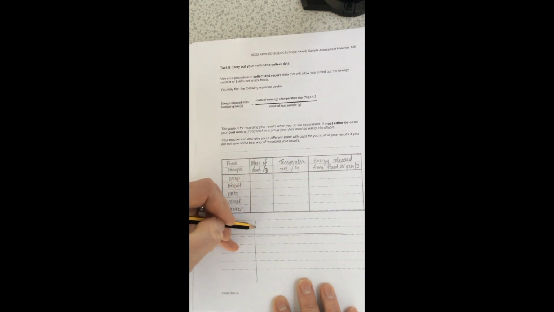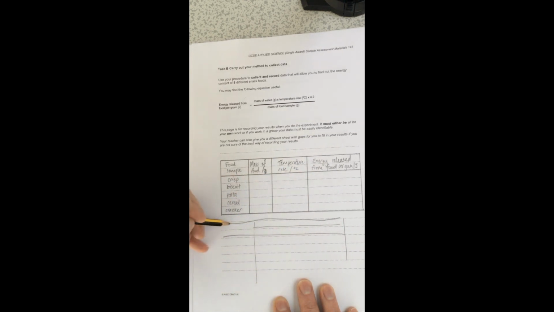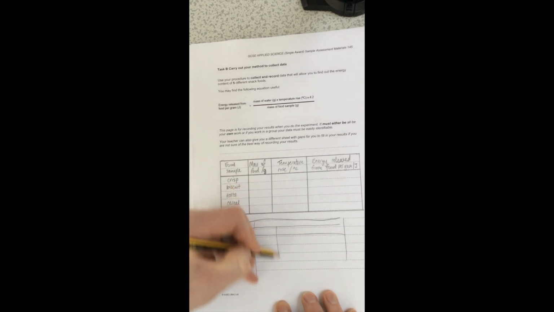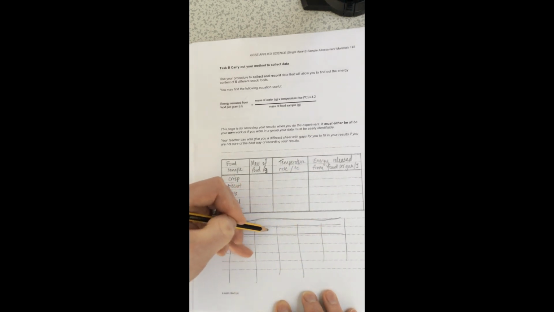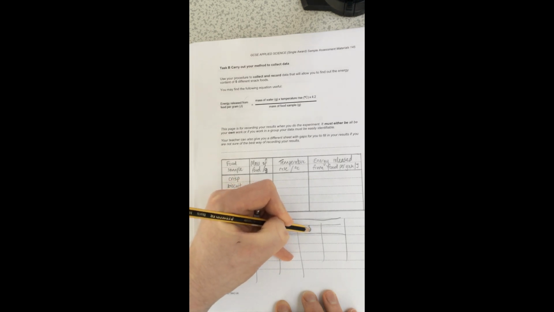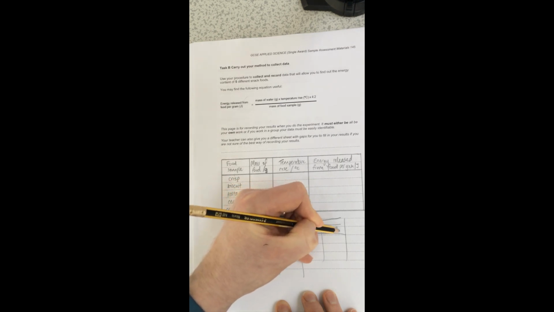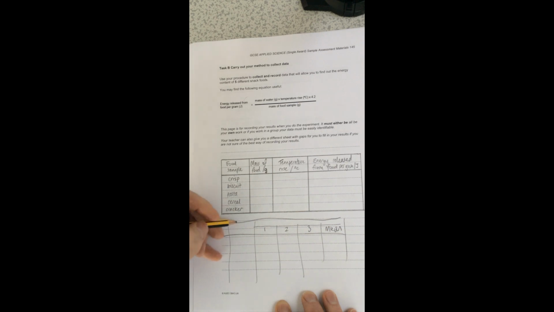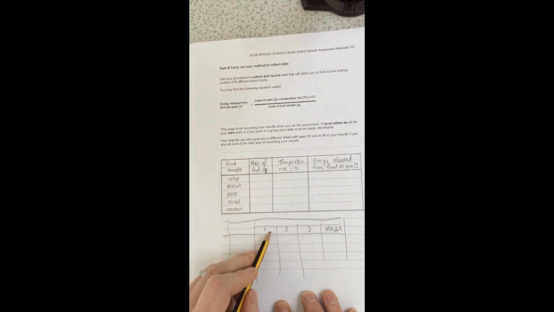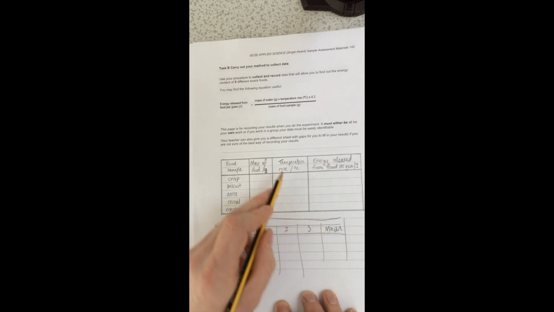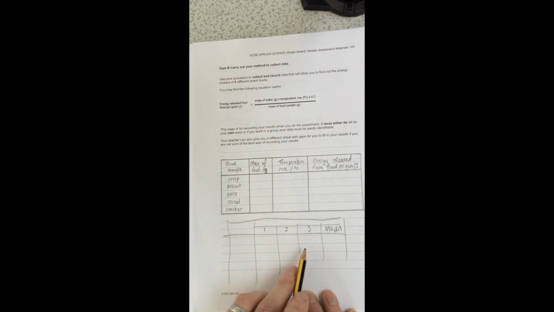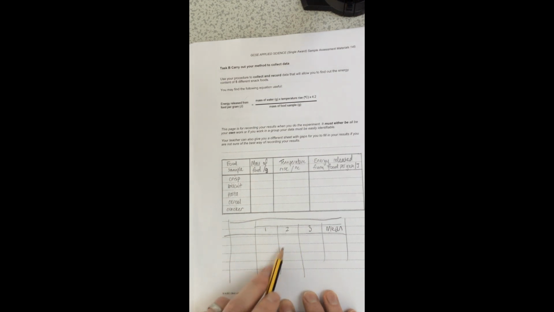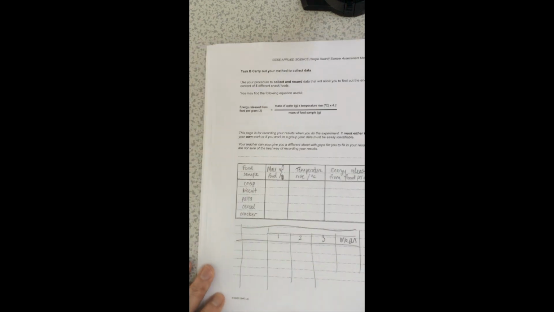So if I was you, I would always think about when I'm measuring something, if there's time, to do try 1, try 2, try 3, and then calculate my mean. So this is what you're going to be changing. This is what you're measuring, and I'm going to do it 3 times and calculate a mean. However, in my table for this example, I'm not going to do that, but this is what you may want to do in the future. 3 tries and a mean.